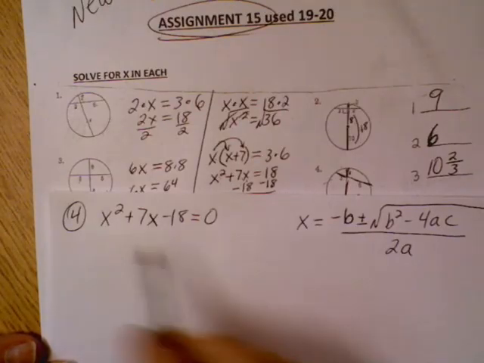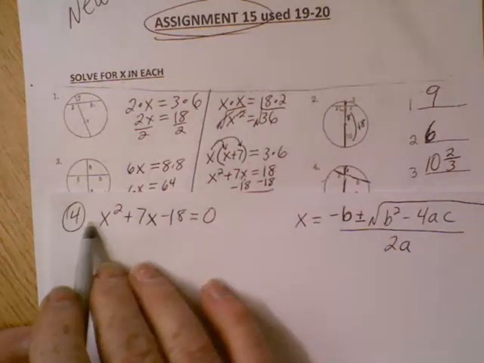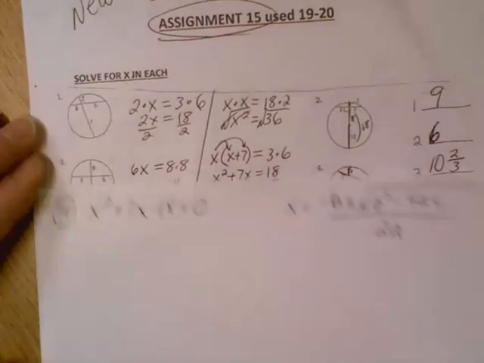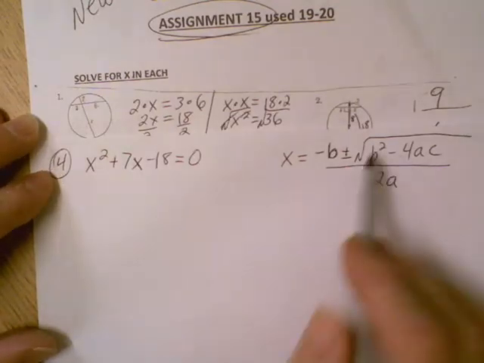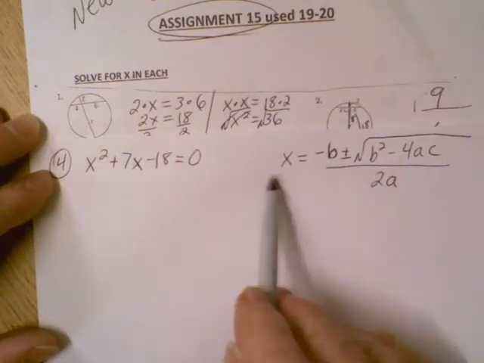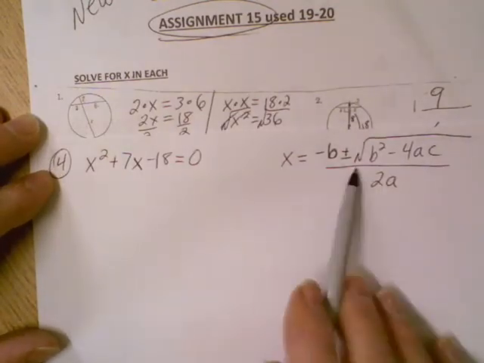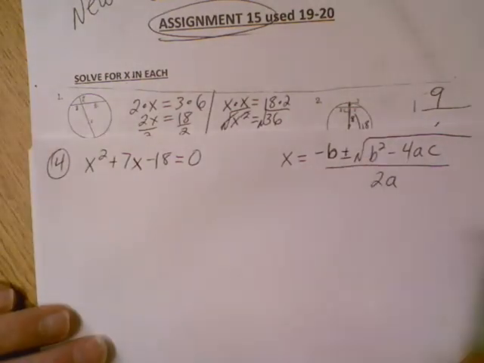Alright, I rewrote this on another sheet of paper just so I'd have more room, and I'm going to show you this. I'm actually going to do this one 2 different ways. I'm going to factor it, and I'm going to use the quadratic formula. This is the quadratic formula. Don't let it confuse you just because it looks long and difficult.